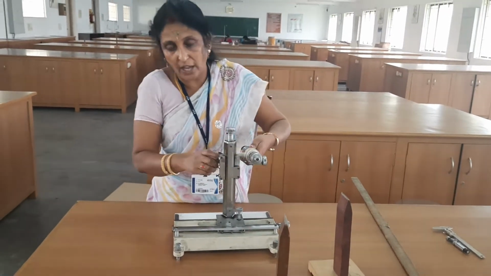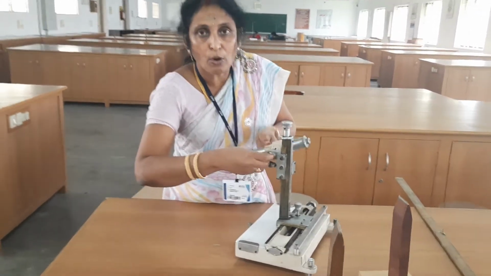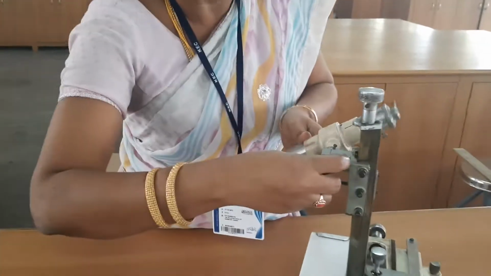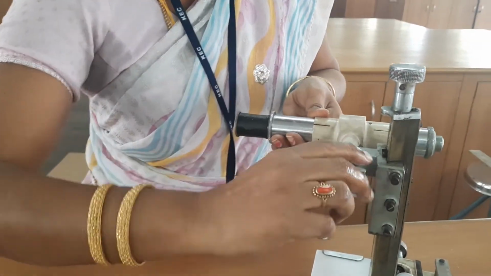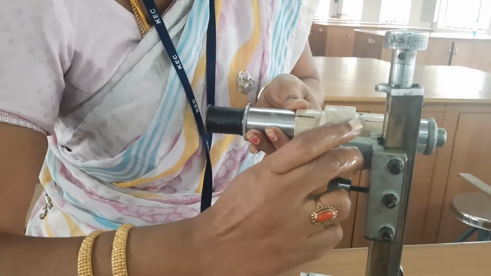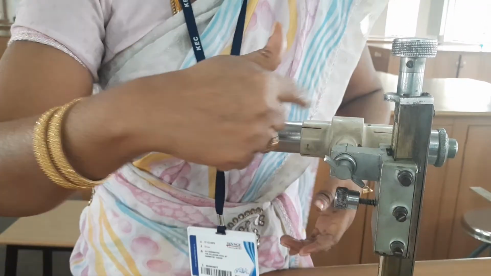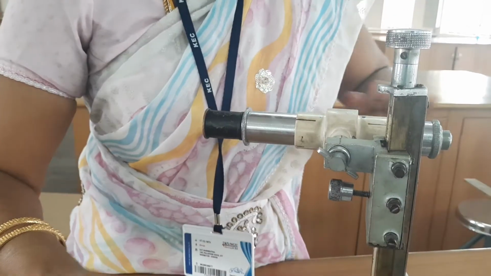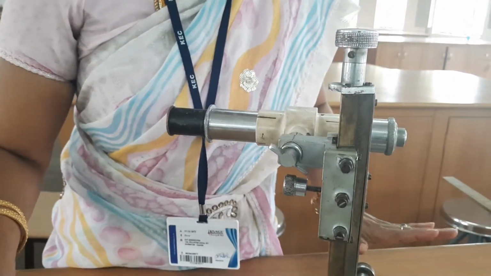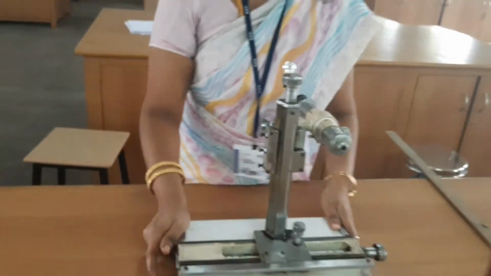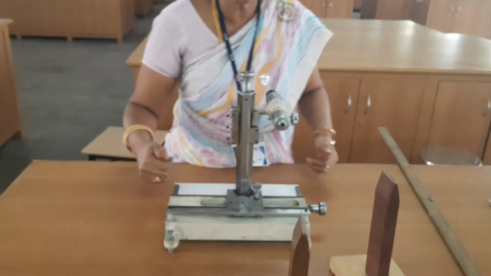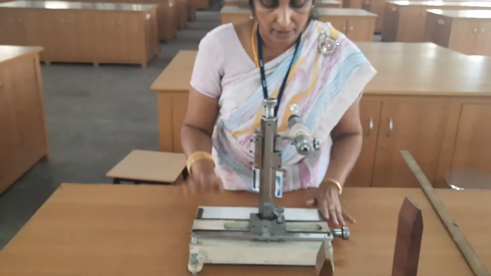See, here there is one screw. This screw will tilt the position of the microscope, but with this screw you have to fix a position of the microscope, so that throughout the experiment this position of the microscope should not change. Okay. Now, this is about the apparatus.